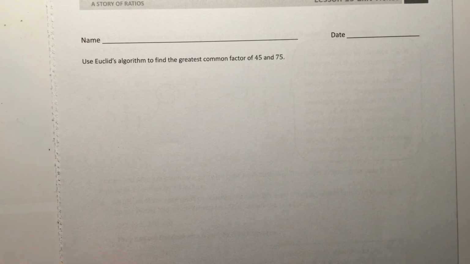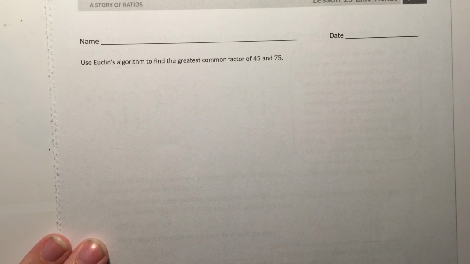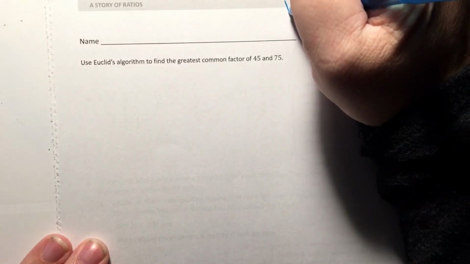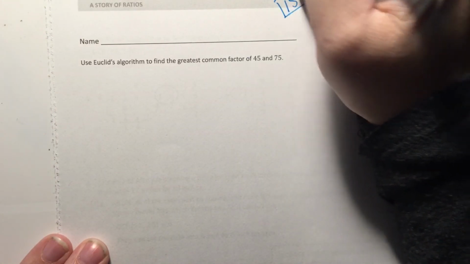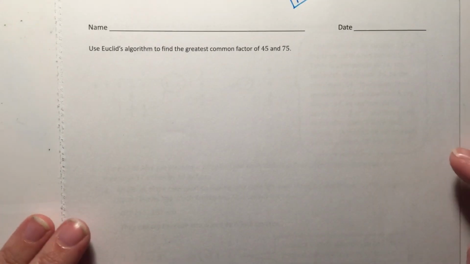So they want us to use Euclid's algorithm to find the greatest common factor of 45 and 75. Okay, I can't do that in my head. I have a guess. But if you have a guess, write it down. I'm just curious. I'm totally curious where you're at. So write it down, okay? I'm going to write down my guess in the corner up here, but I don't want you to see it, okay? Oh, you probably saw it. There you go.